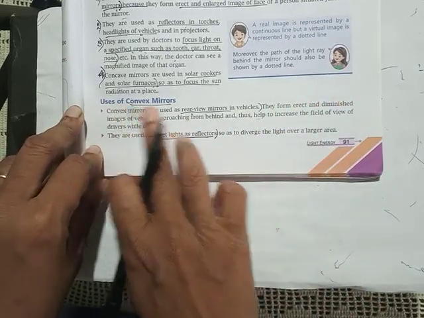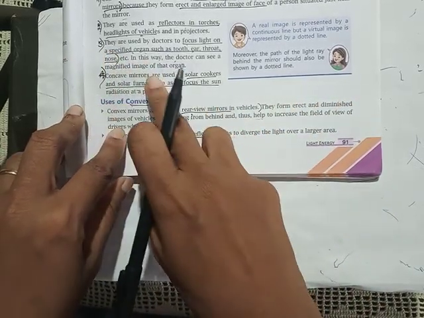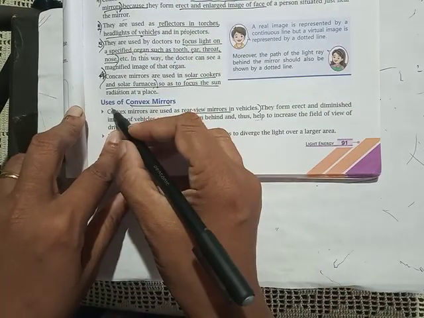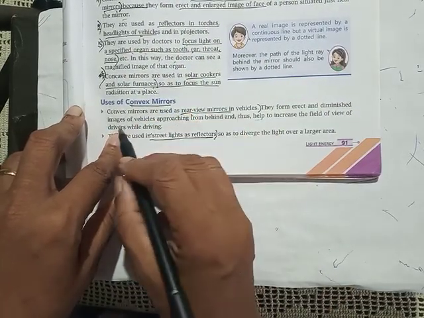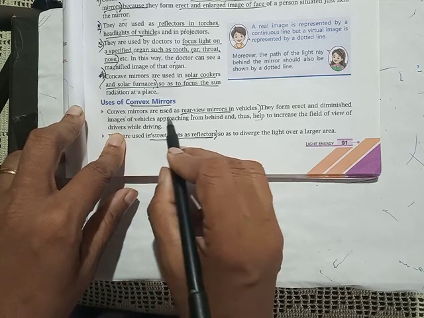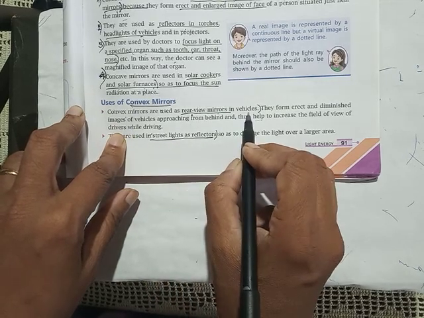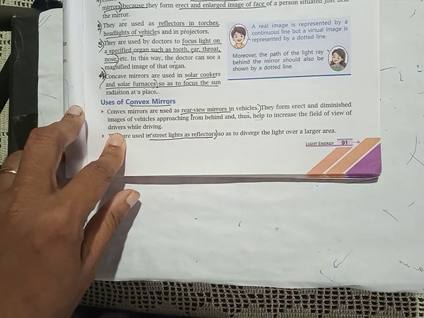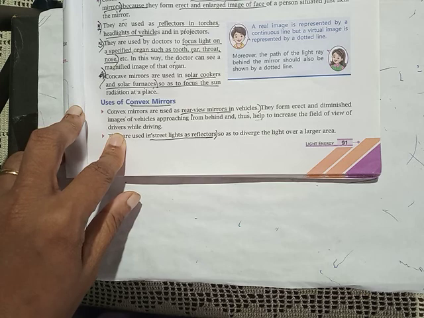Uses of convex mirror: it is enough if you write till this, explanations not necessary. The first use of convex mirror is as a rear view mirror in vehicles. You know what a rear view mirror in a vehicle is? The side mirror through which you can see the traffic coming from behind. This also you saw in that video.